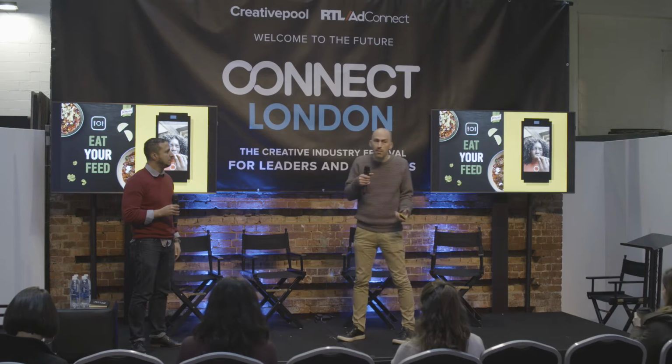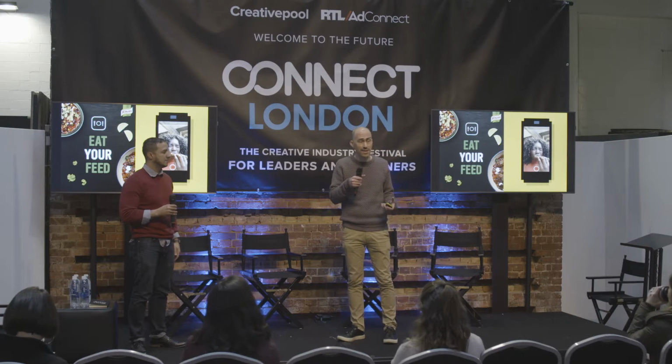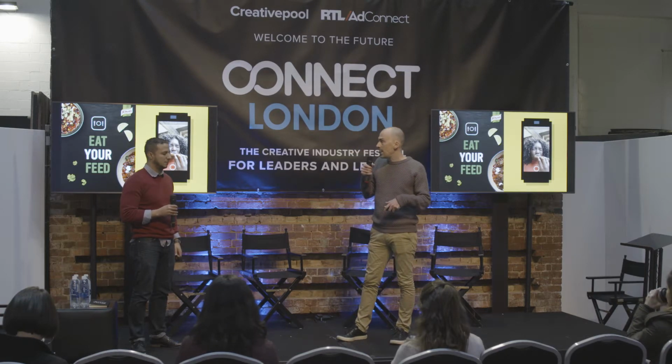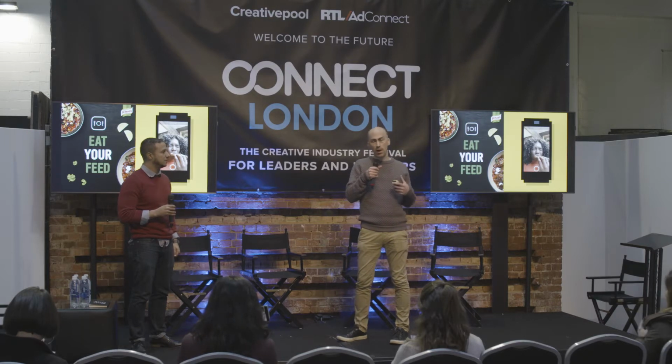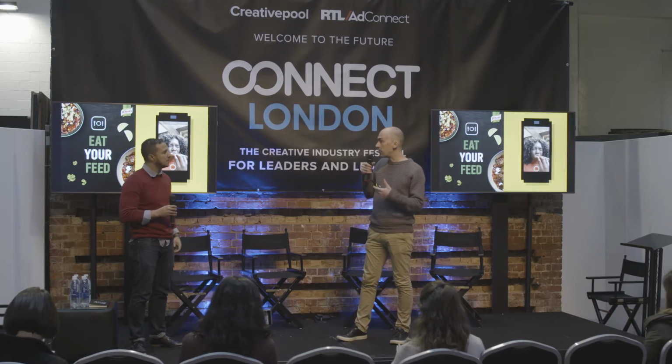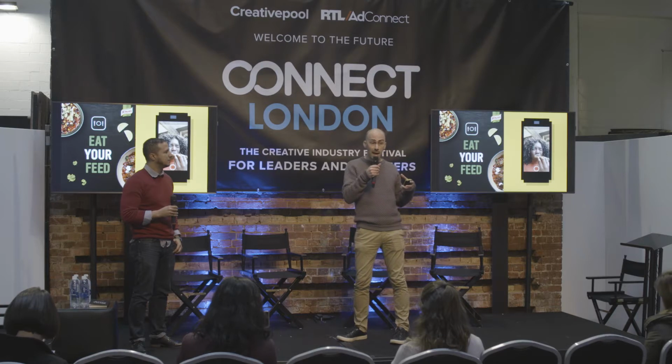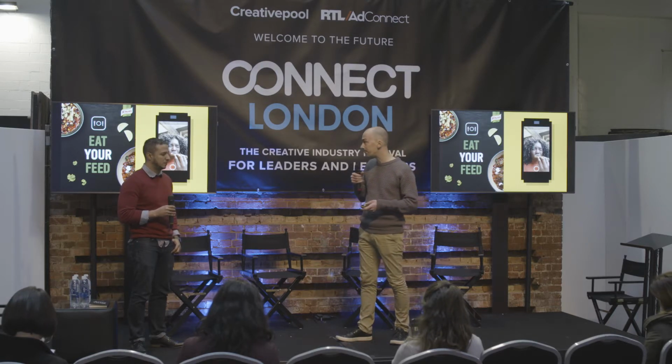Now, that's a really simple idea, but an incredibly complex thing from an AI point of view. It's having to analyze the images in the feed and work out what they are. It's reading the tags. It's trying to assemble a meaningful result and recommendation for you. So really complex behind the scenes.